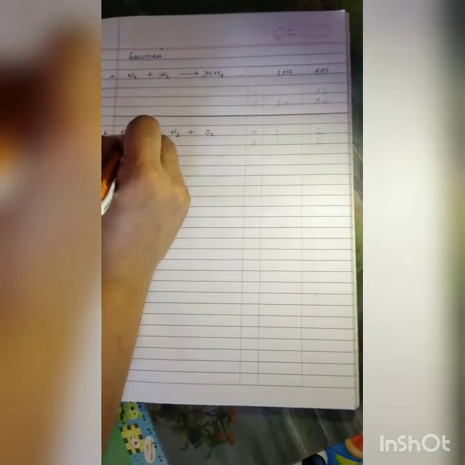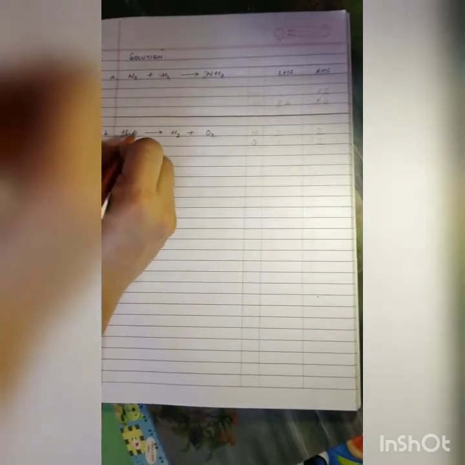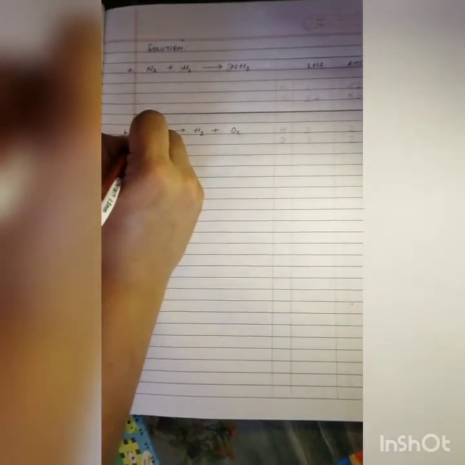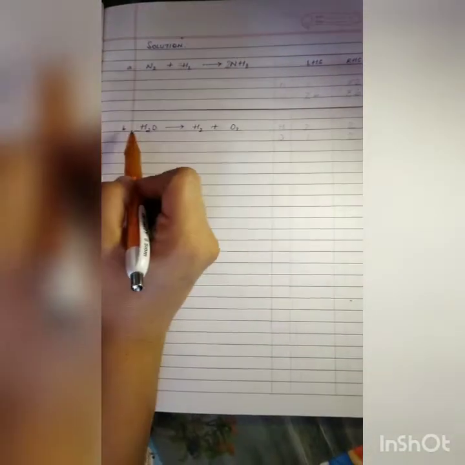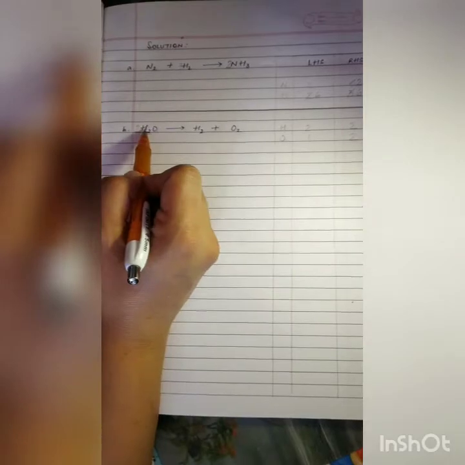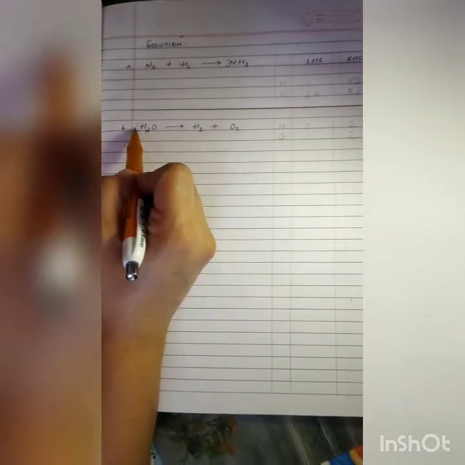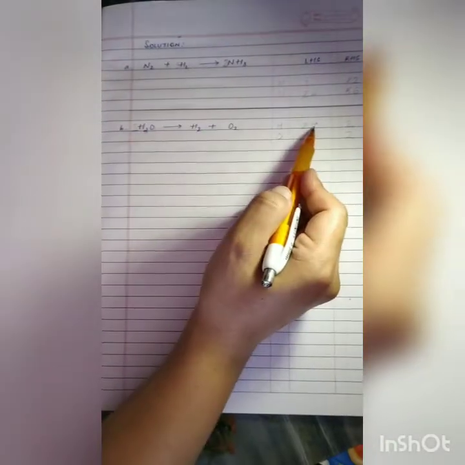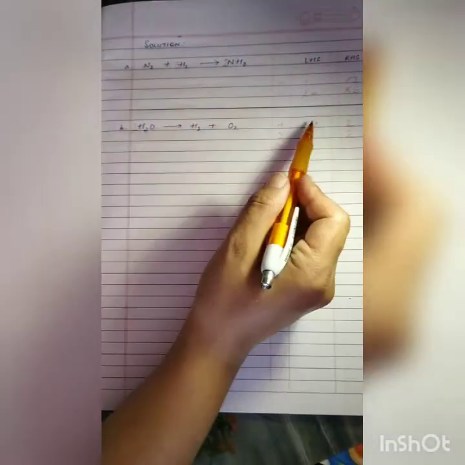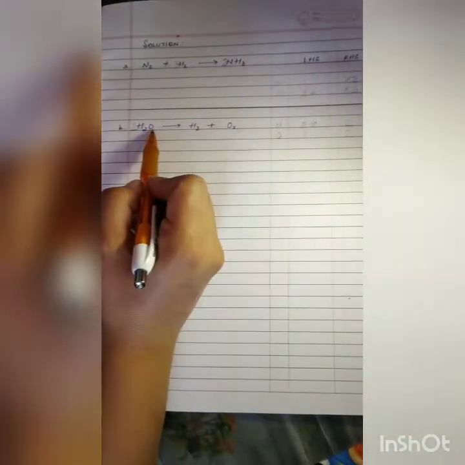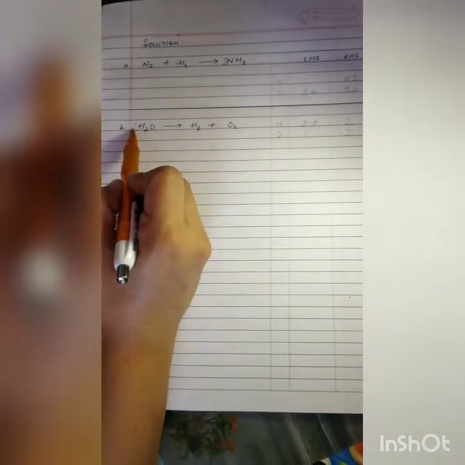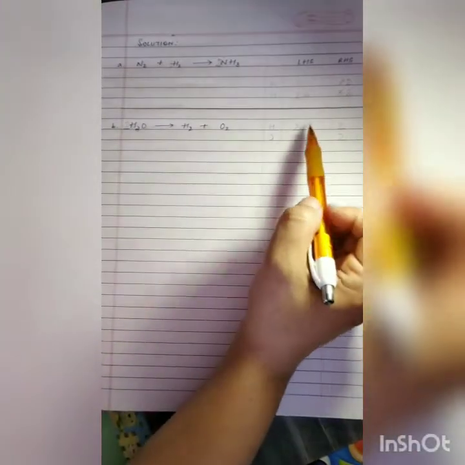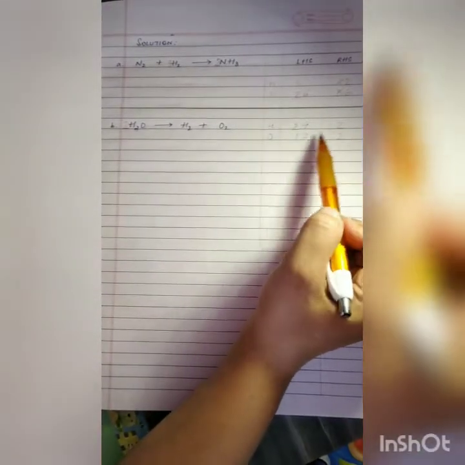So here it is 1 and this side it is 2. I cannot put 2 in the middle because this whole thing is a compound. So I have to write the number in the front. When I write the number in the front, hydrogen becomes 2 2's are 4. So it was 2, now it becomes 4. 2 2's are 4. And oxygen becomes 1 2's are 2. So let's see here.